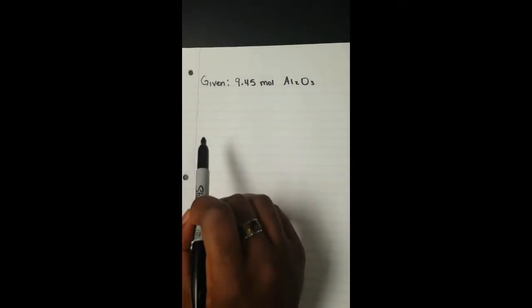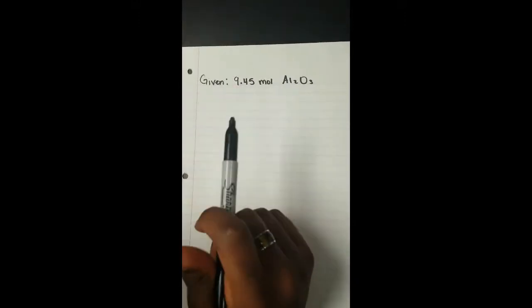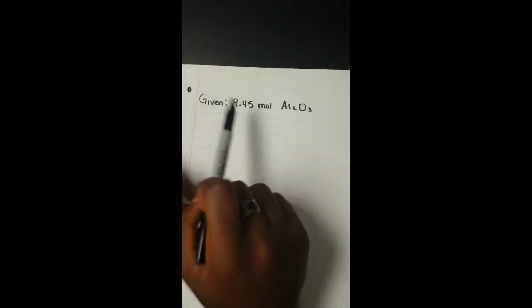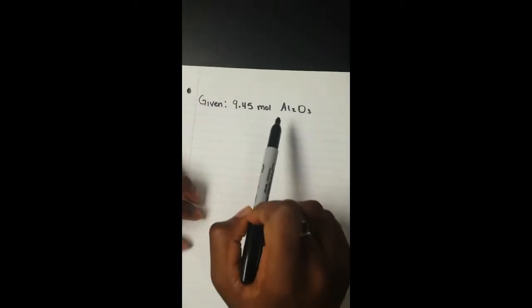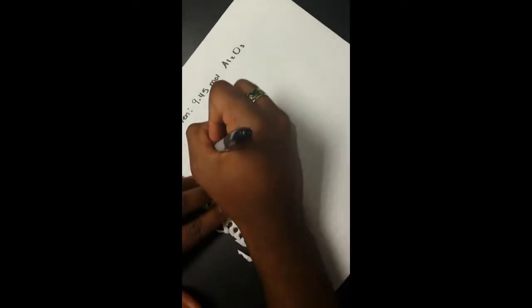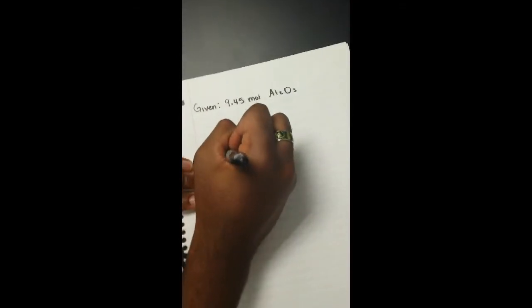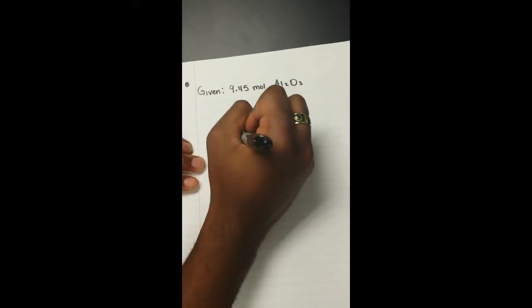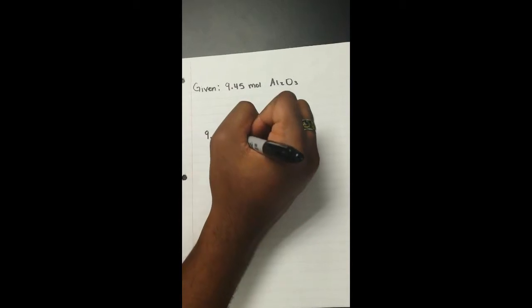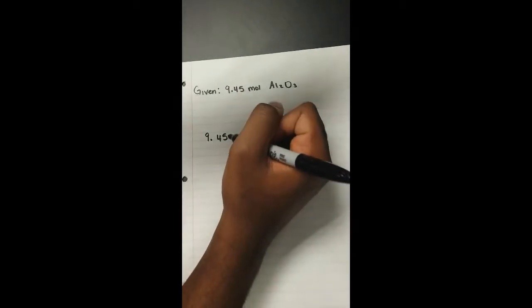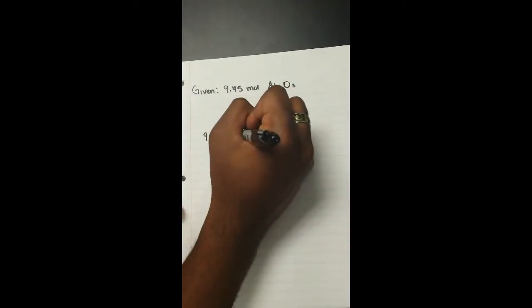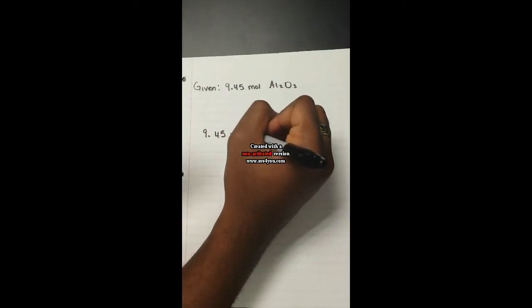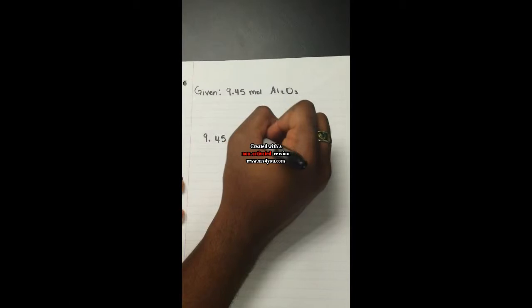Problems as such always come with a given. In this problem, our given was 9.45 moles of aluminum oxide. What you simply do is take that 9.45 and multiply it by the sum of the 54 and the 48, or the 102 that you found prior to this.